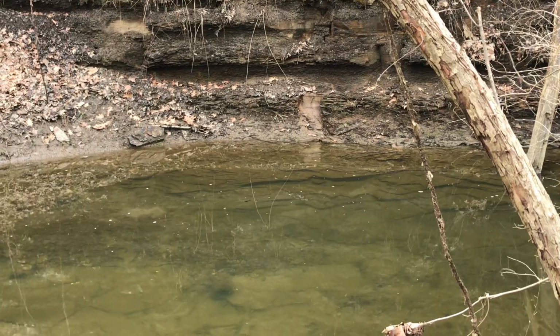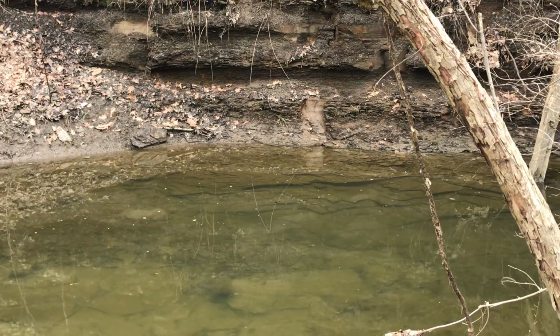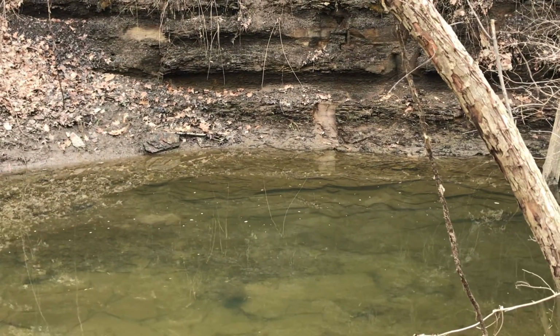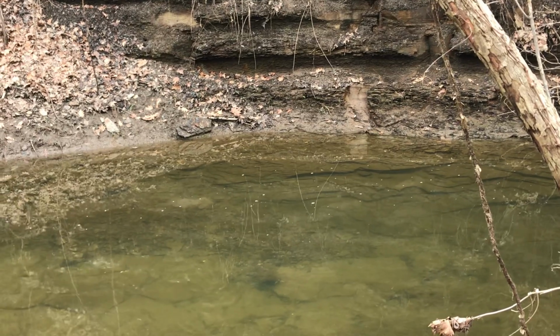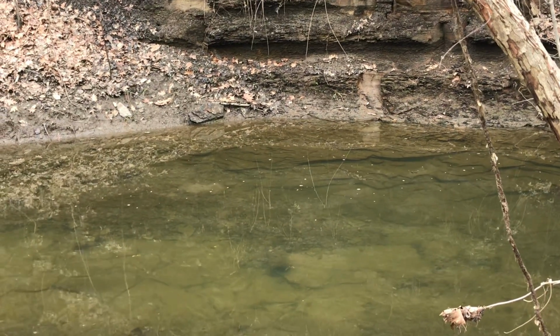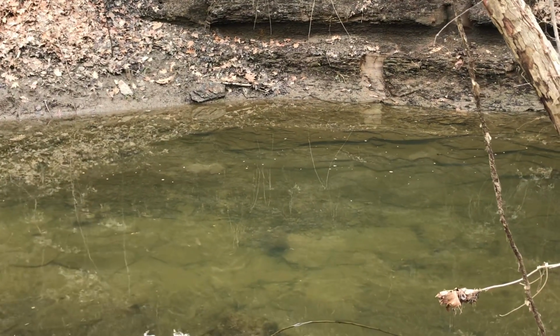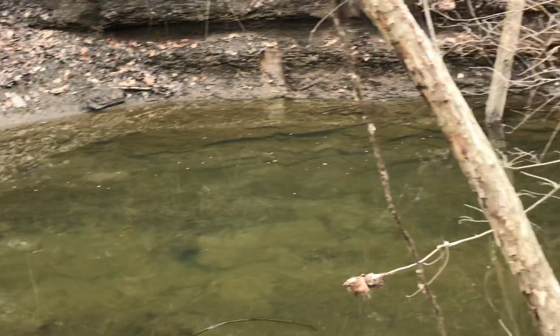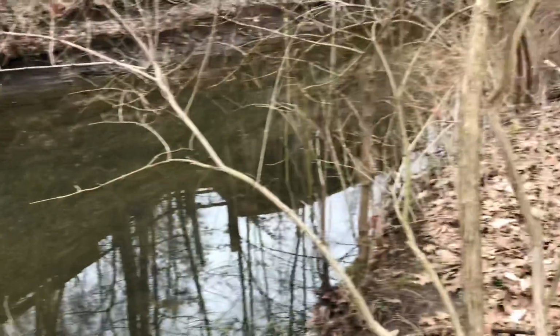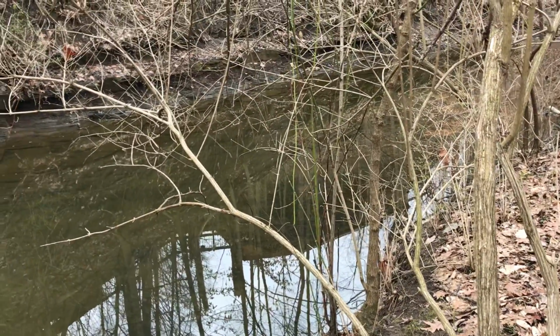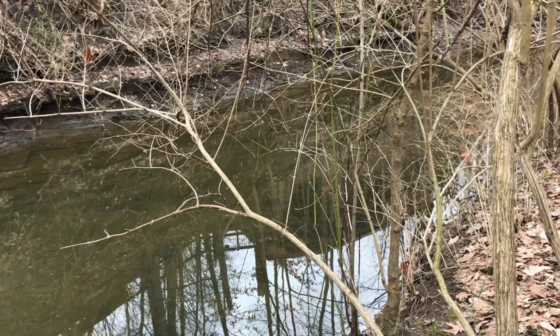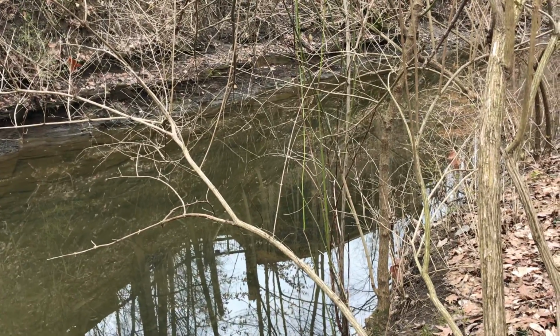But you can see some of the shale beds even below the water line here too, kind of cool. And you can see how slowly that water is moving because, like I said, the gradient is much flatter in this part of the stream. It continues to meander here. Eventually it'll empty out into the Hoover area reservoir and watershed.